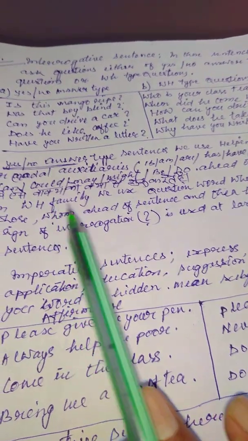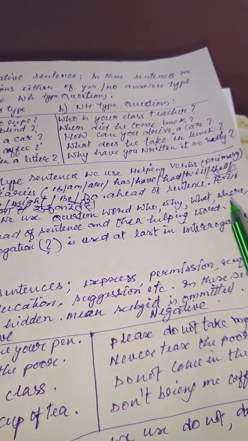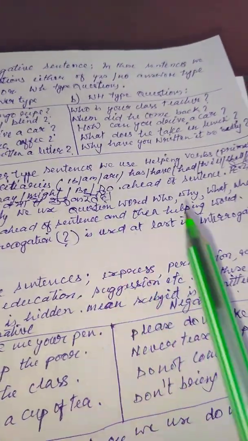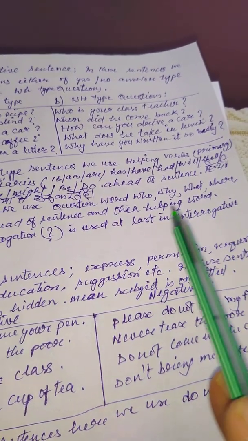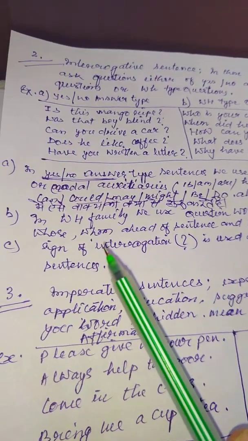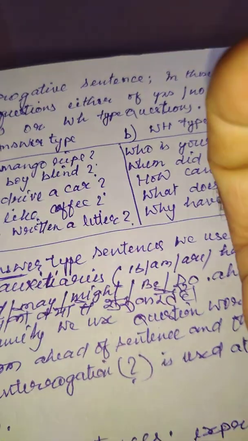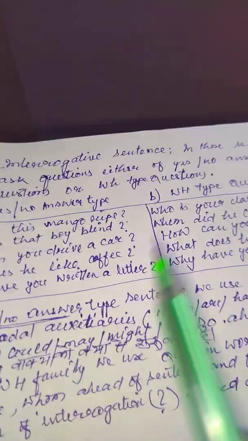So we call WH family question words who, why, what, where, whose, whom ahead of sentence and the helping words. A sign of interrogation is used at the last in the interrogative sentences. So these were two main differences of these two, yes no answer type and WH category questions.